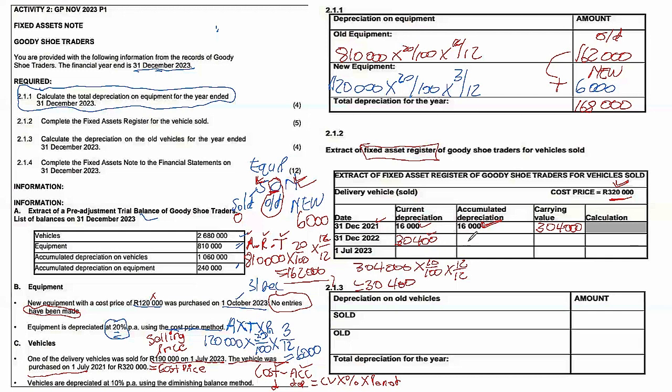So it's 16,000 plus 30,400 to get your accumulated depreciation of 46,400. Again, carrying value. Now your carrying value is going to be 320,000 minus your 46,400. Then our carrying value is going to be 273,000. Right.